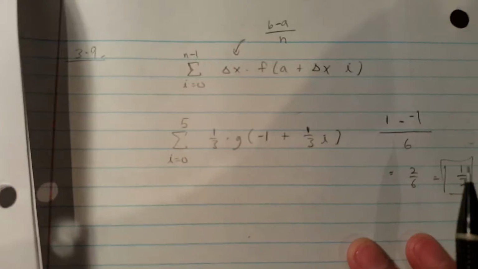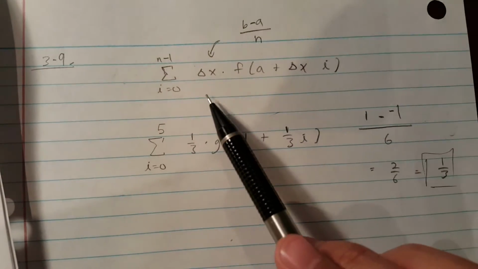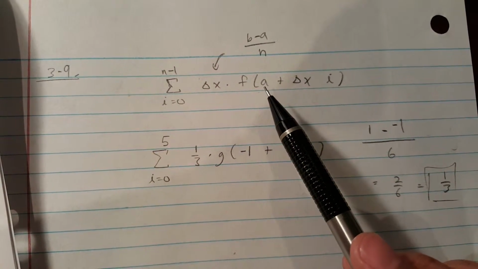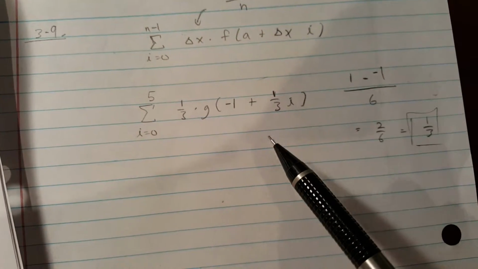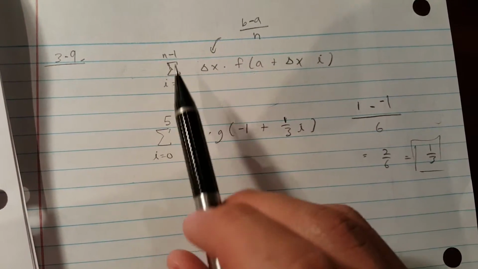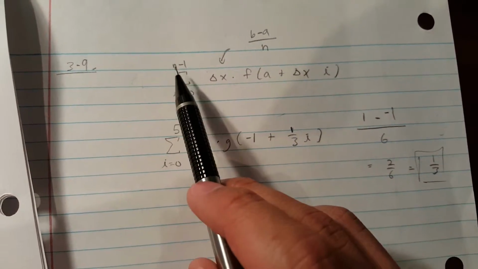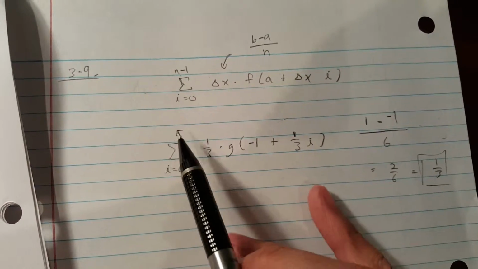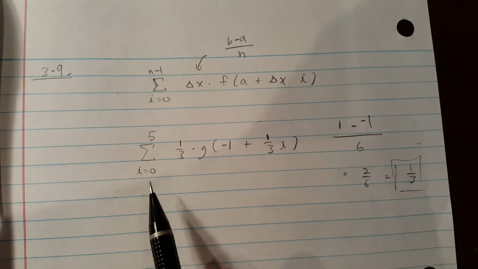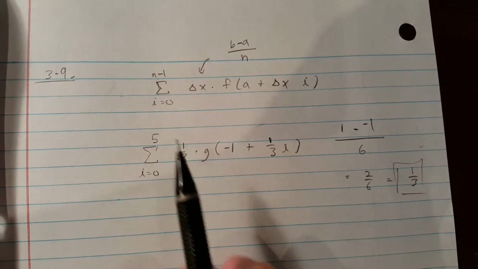Alright, so remember, I wrote out our equations here for the left endpoint rectangles, alright? And then all I did was I just plugged in all the numbers. So remember, 6 is equal to n, right? So 6 minus 1 gives me 5. Our starting point is 0, right? So start to stop, starts at 0, ends at 5.